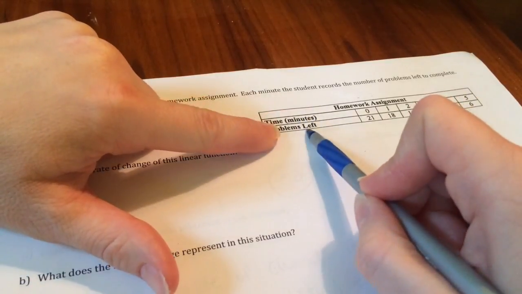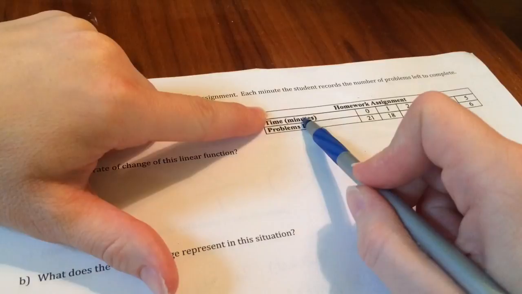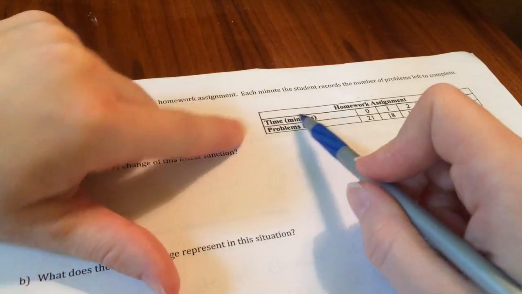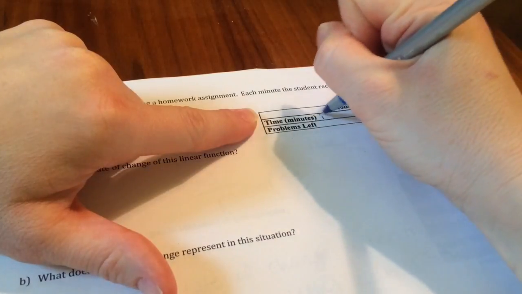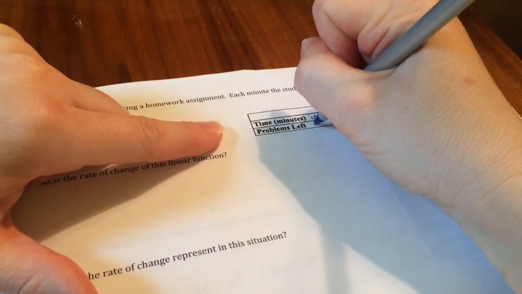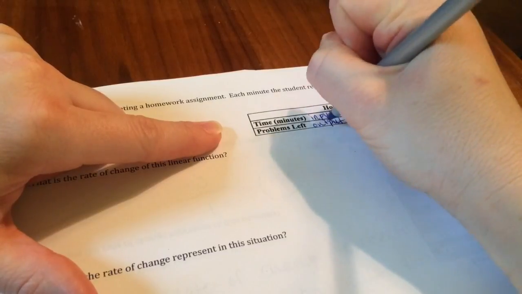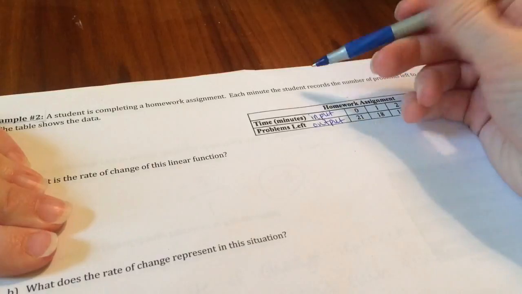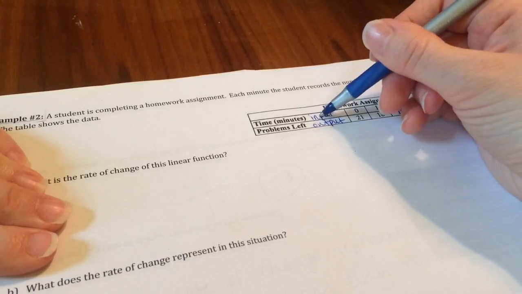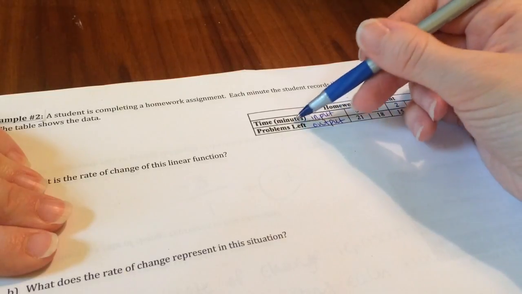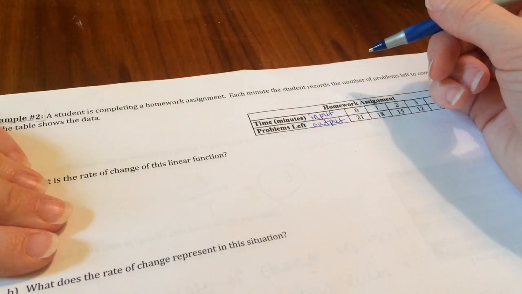The problems left depend on the time passing. So because time passes, that's your input, then the problems left are going down. That's the output. Remember, the output is always a function of the input. The output depends on the input. So the problems left depend on the time passing.